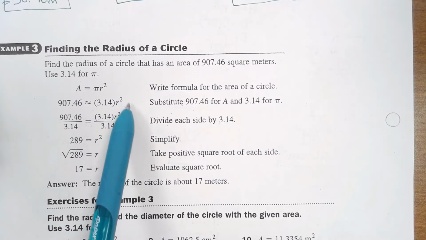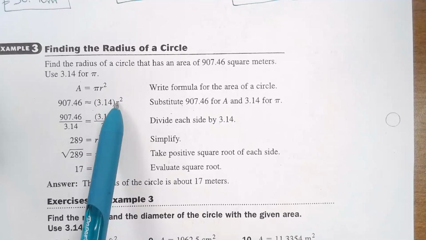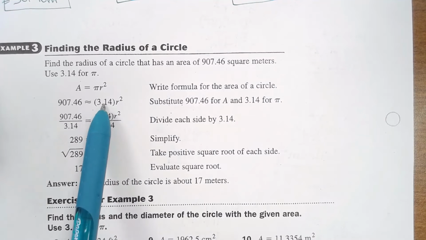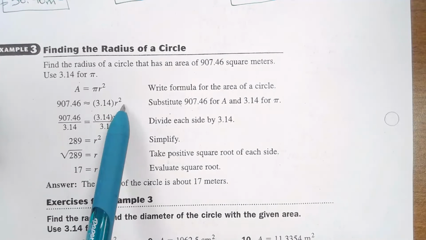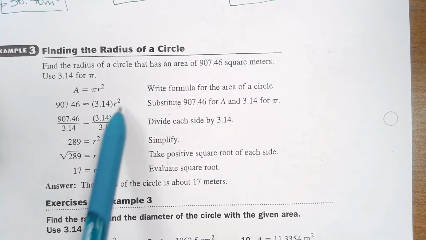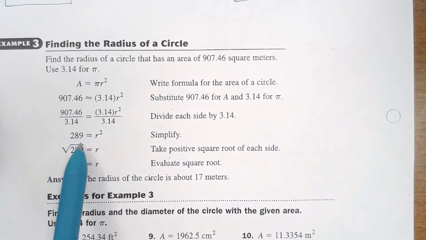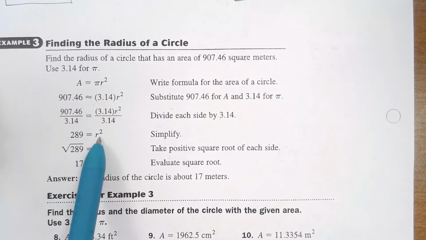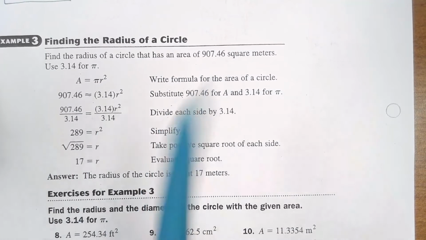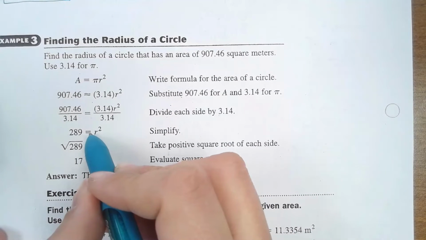So this is just solving a basic equation. If you want to get the radius by itself, the 3.14 and the r squared are multiplying, so the opposite of multiplying would be to divide. So you would just divide 3.14 on both sides. You get 289 equals r squared. And then this is something that we talked about in quarter one.